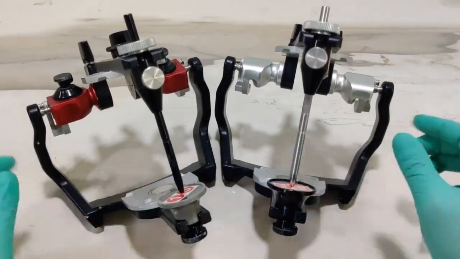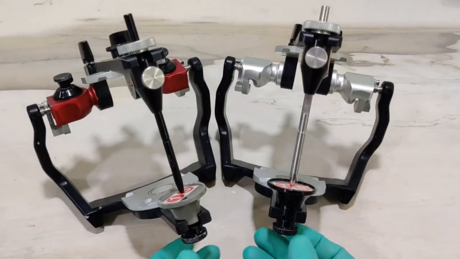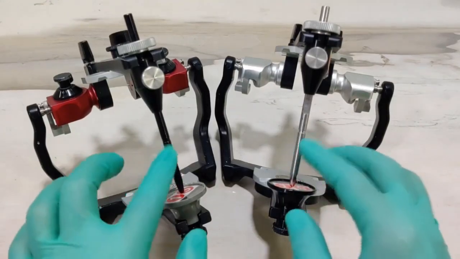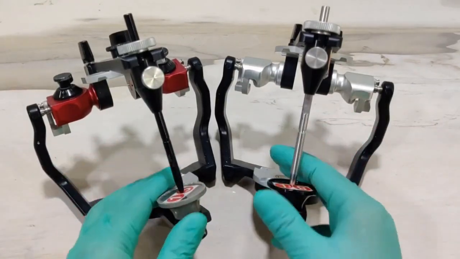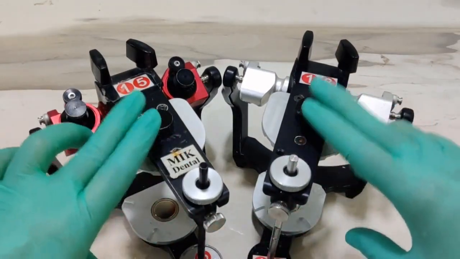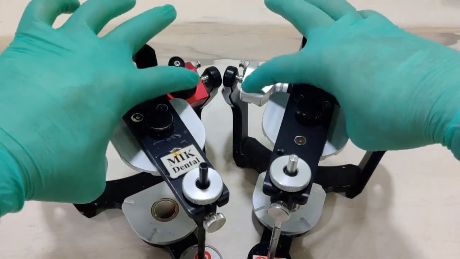Now remember, the mandibular frame of both the articulators is the exact same. The incisal tables are the exact same, the incisal pins are the exact same. Yes, they may be different in color, but the functionality is the exact same. The top member is also the exact same. The only difference is in this portion of the articulators.